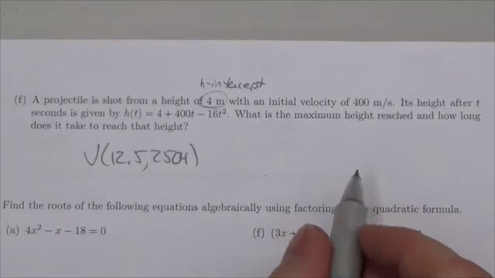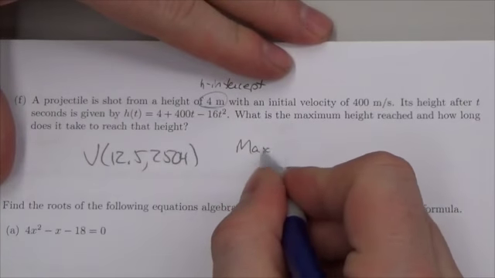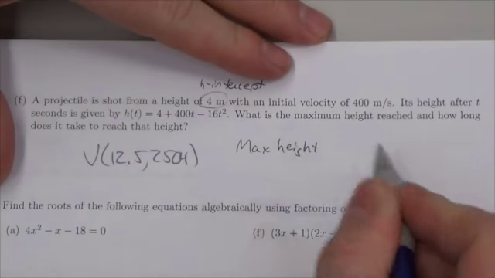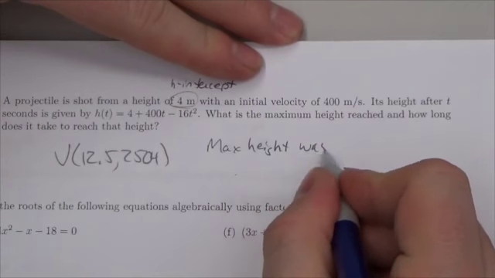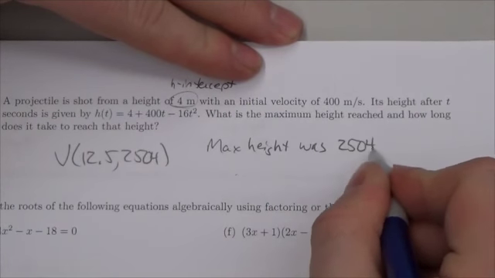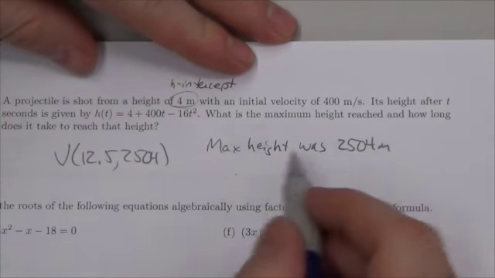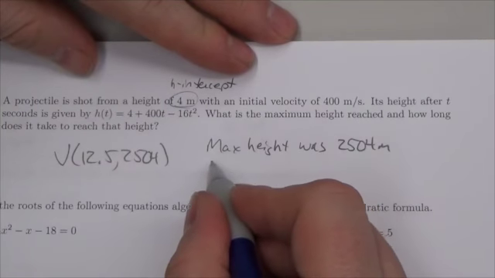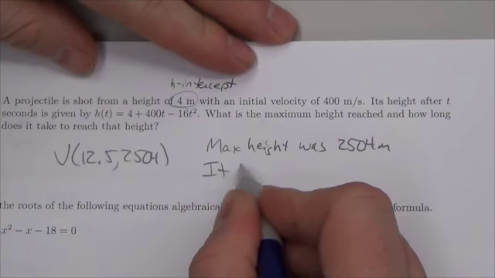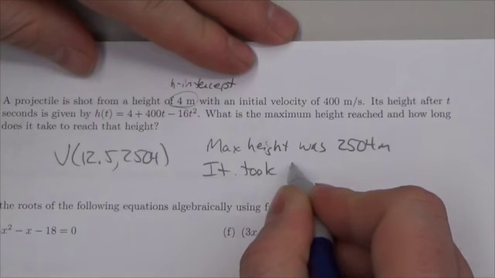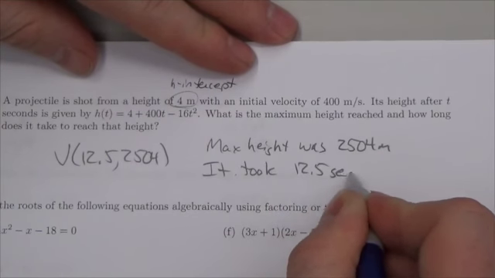So what was the maximum height reached? Well, the max height was 2,504 meters. And how long did it take to reach that? It took, write it out like this, 12.5 seconds.